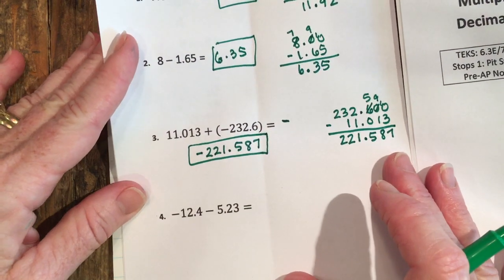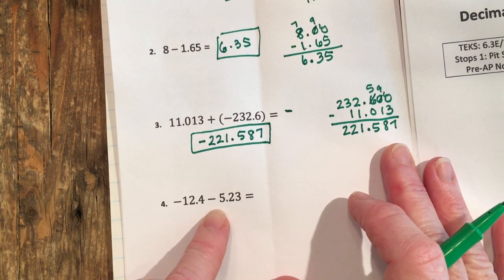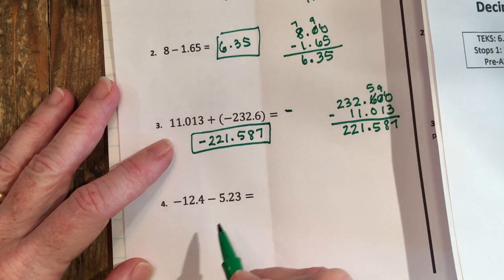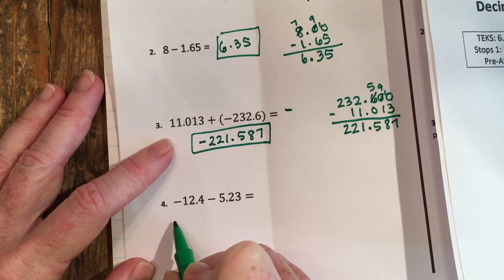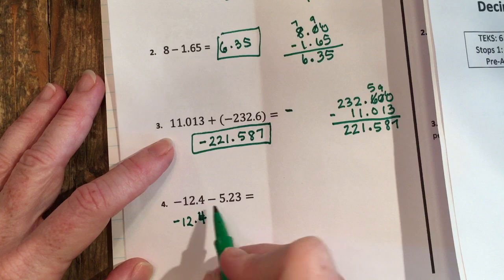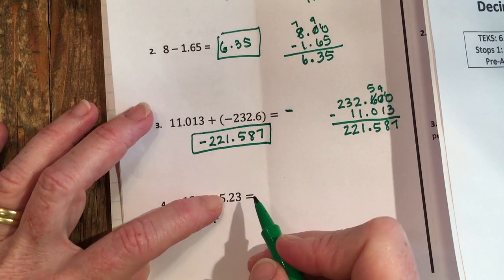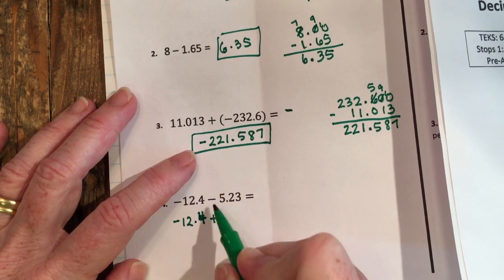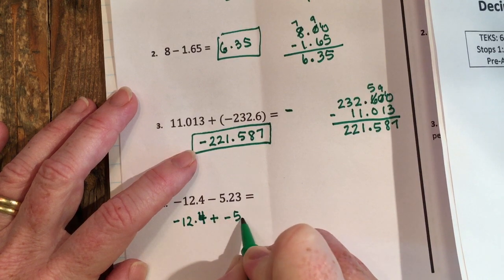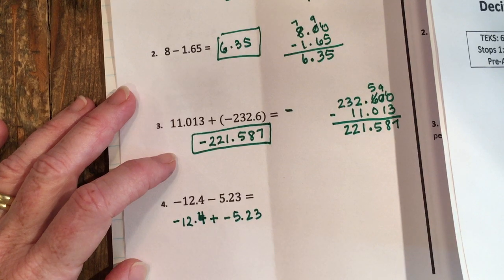All right, in example 4, I'm subtracting a negative number. So the first thing I want to do is rewrite this problem as an addition problem first. And so this is going to be negative 12.4 because I keep, or copy, that. Oops, that's a 4. Okay, I change subtraction to addition, and I change this to the opposite. So I copied, I changed, and then I do the opposite. The opposite of 5.23 is negative 5.23. Or if I'm adding a line and changing a sign, I can think of it that way.